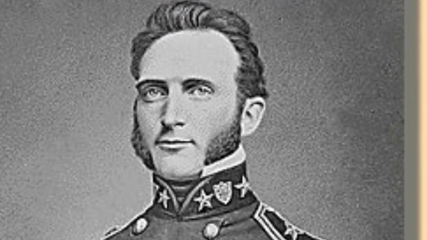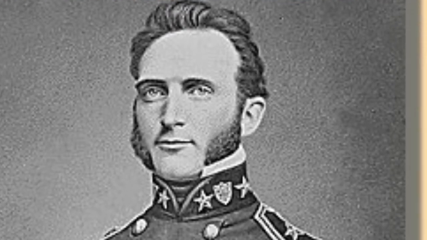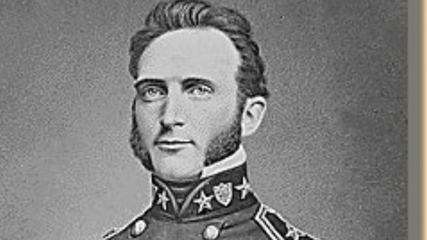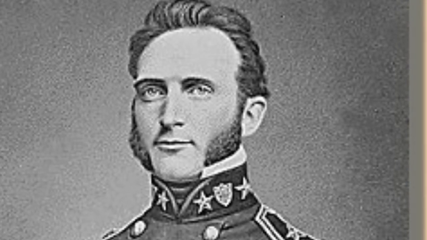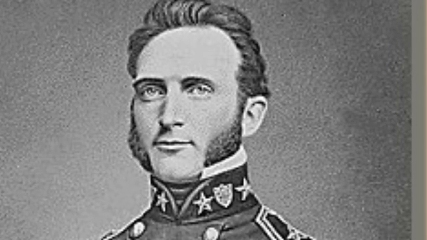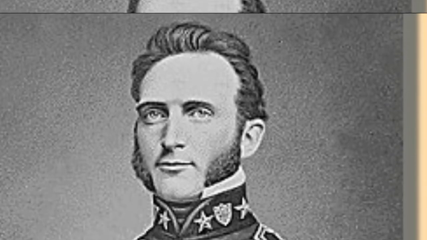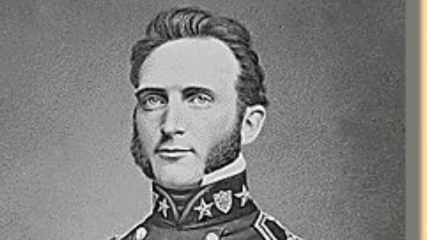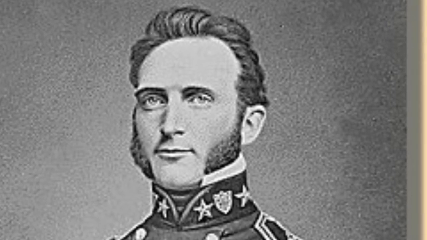Stonewall Jackson graduated from the U.S. Military Academy at West Point, New York, and then left the military to pursue a teaching career. After his home state of Virginia seceded from the Union in 1861, Jackson joined the Confederate Army. General Jackson received his nickname Stonewall at the First Battle of Bull Run.